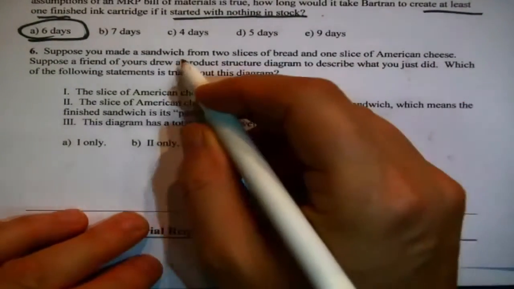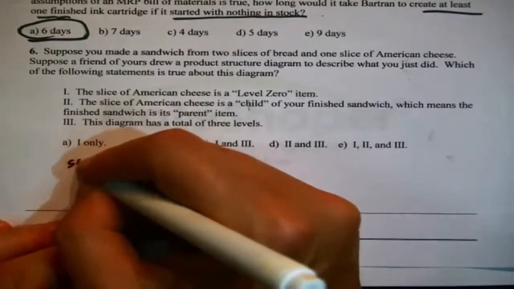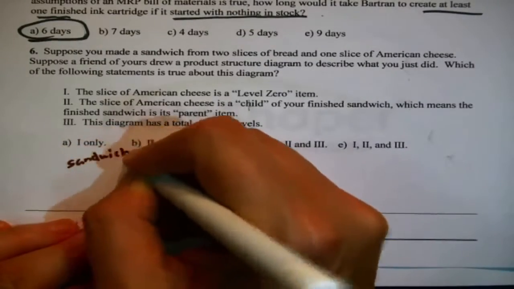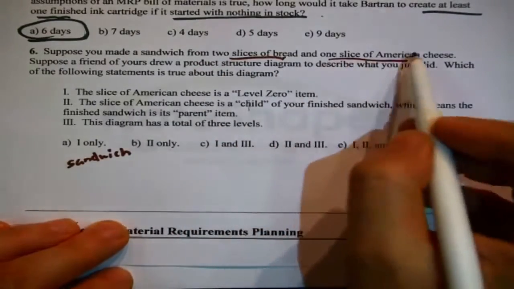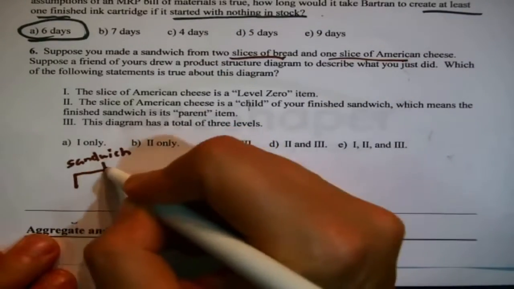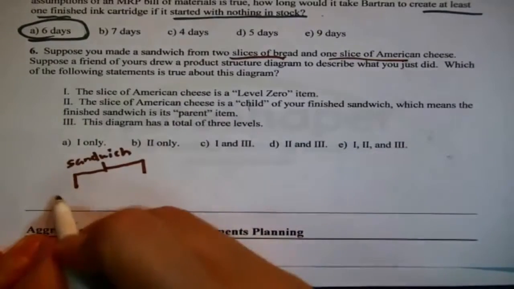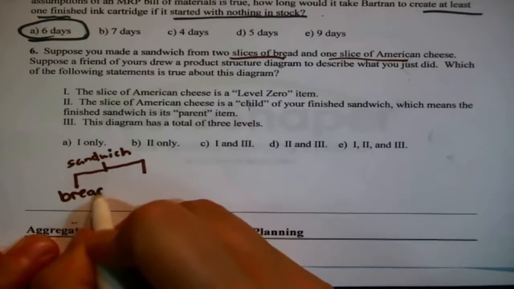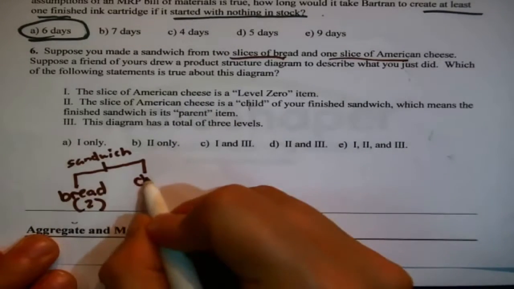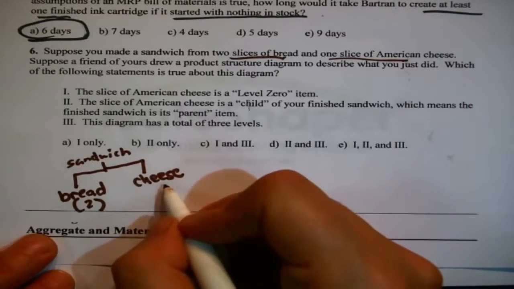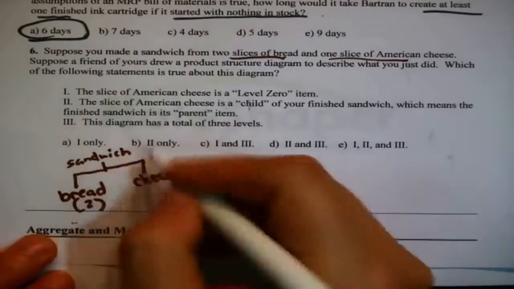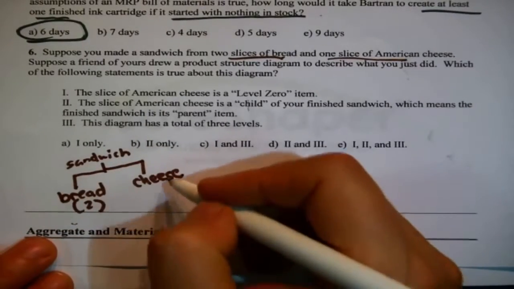Okay, because you made a sandwich, that makes the sandwich the finished good. You made a sandwich from 2 slices of bread and 1 slice of American cheese. That means this sandwich, if drawn properly, is made from bread, 2 slices, and cheese. And you could write a slice of cheese. I'm just going to write cheese. And that's it. This must have been what your friend sketched.